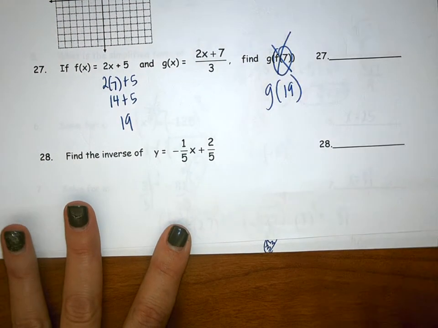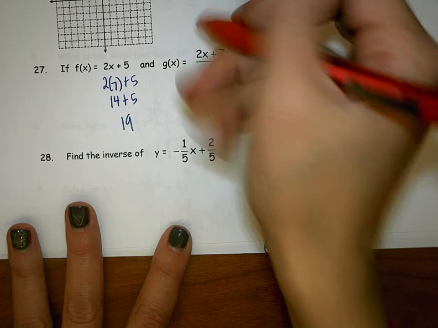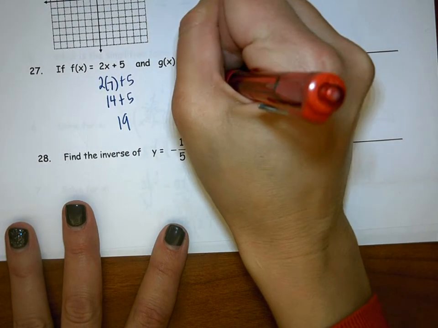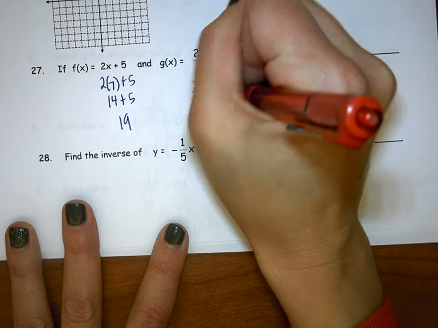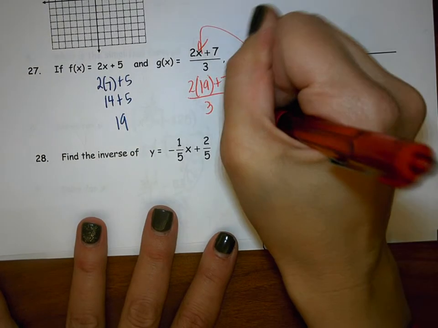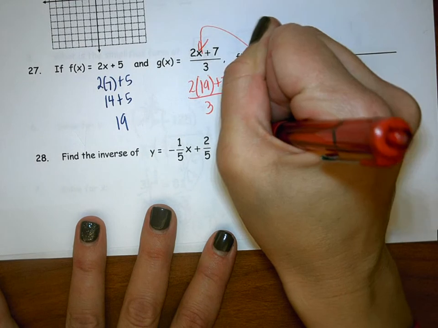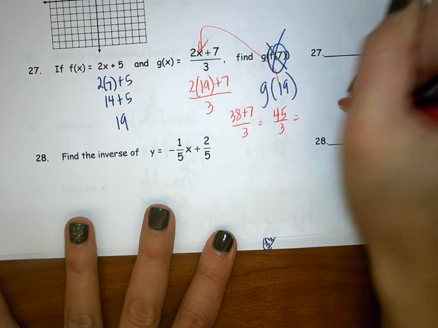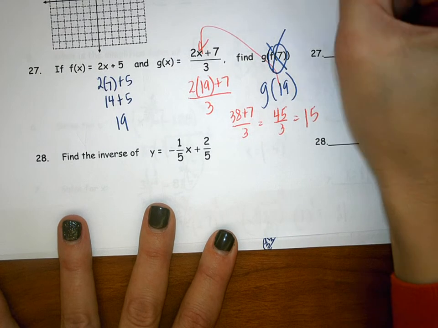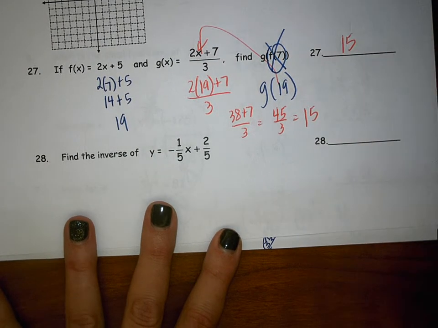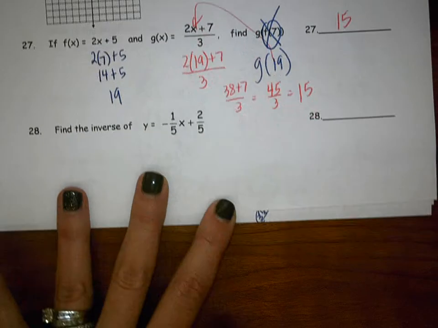So I go to my g problem, and I'm plugging in 19. 2 times 19 plus 7 divided by 3. 2 times 19 is 38 plus 7 divided by 3, which makes 45 divided by 3, and that reduces to 15. Questions?